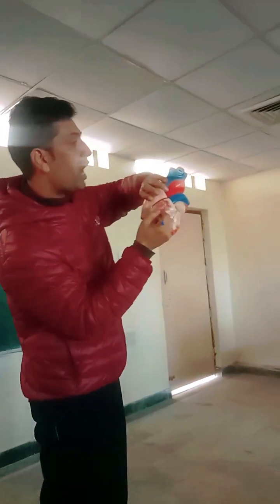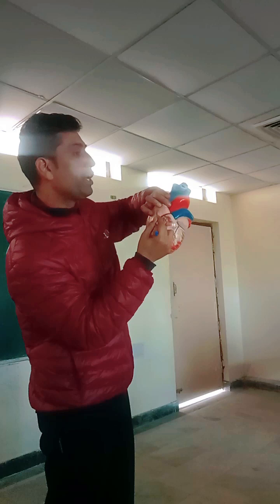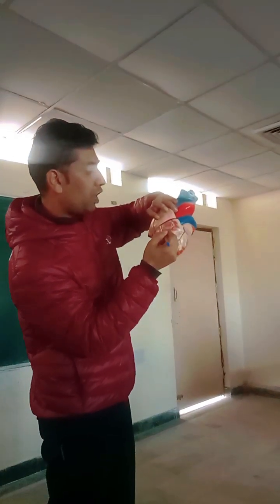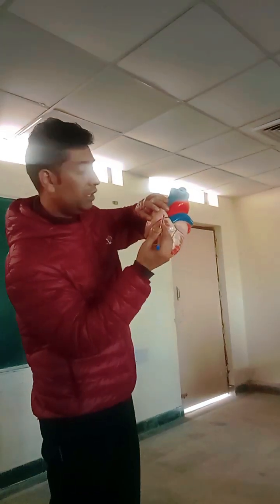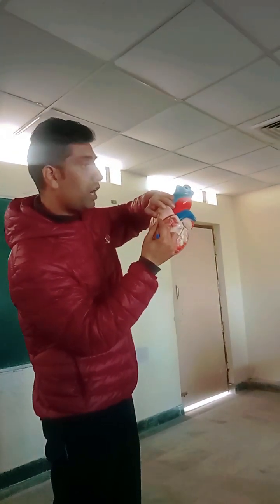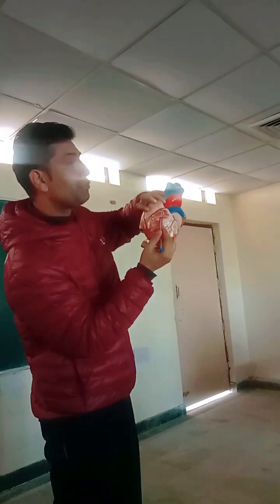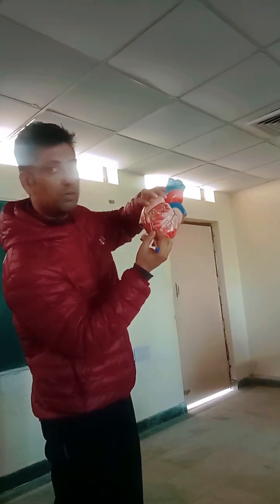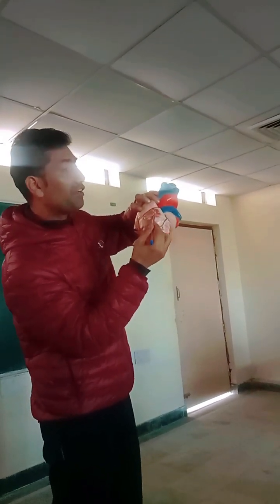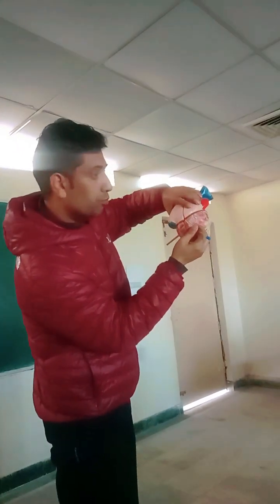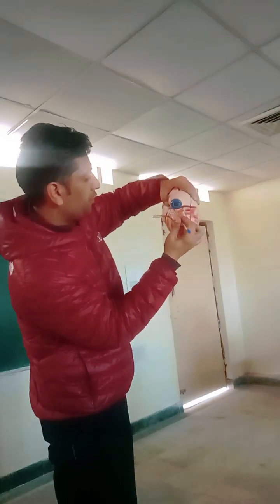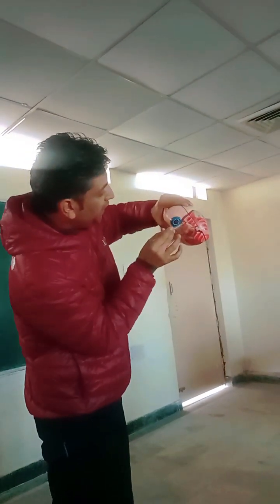This right coronary artery will give blood to the base of the heart. Listen carefully. They will give blood to the base of the heart, and these marginal arteries will give blood to the right ventricle. Okay, are you getting my point? These marginal arteries will give blood to the right ventricle, and this right coronary artery moves towards the back side. And again it has been divided here.